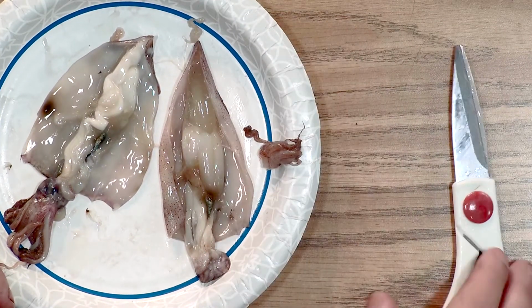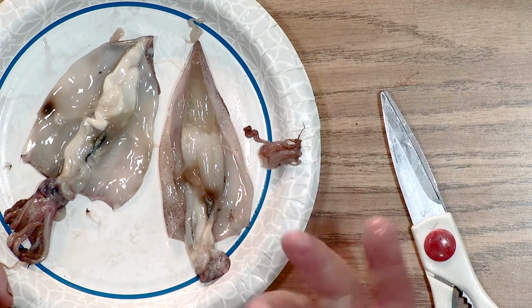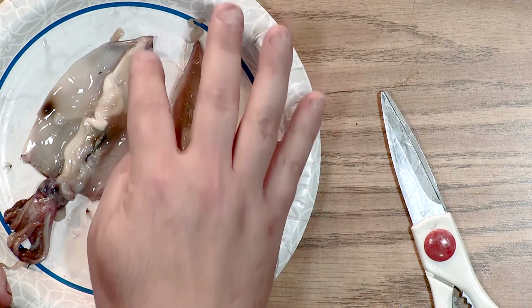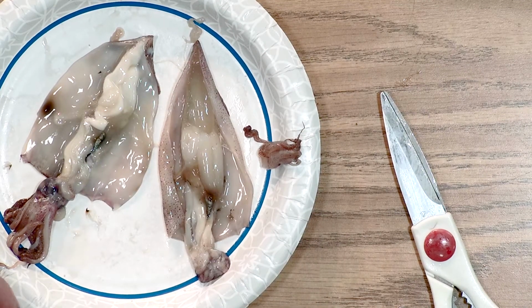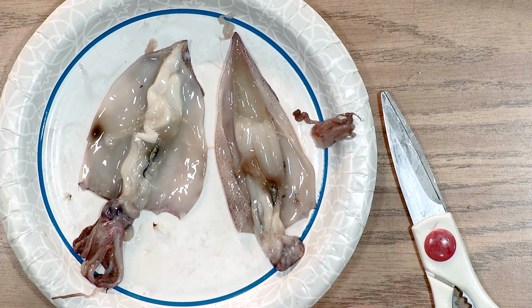So here you've got, on one side, down here at the tip, a very clear, kind of murky area, and then this is way more milky on this side. Totally different. All right, so we've got this great side-by-side comparison of a male and female squid. Which one do you think is which?